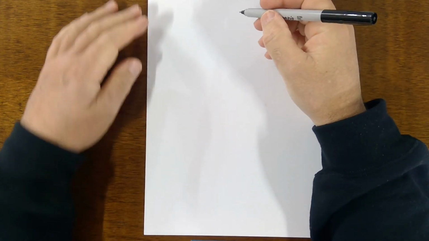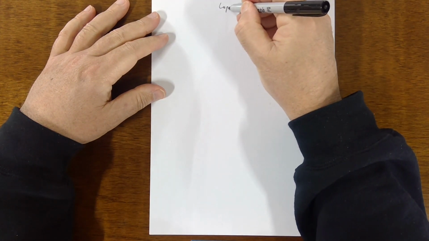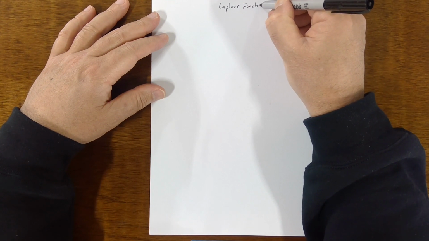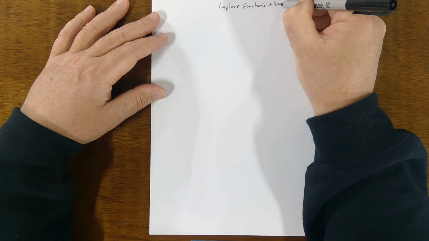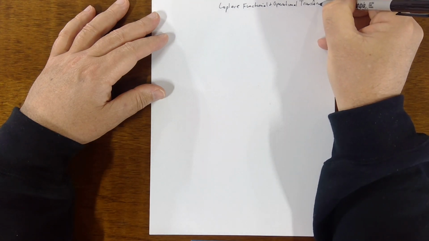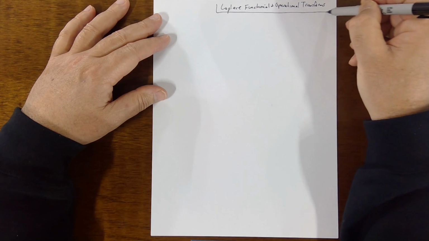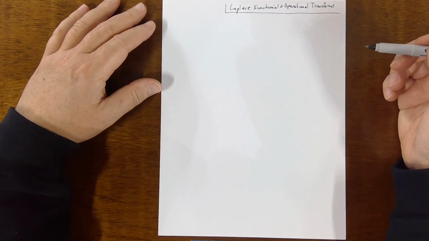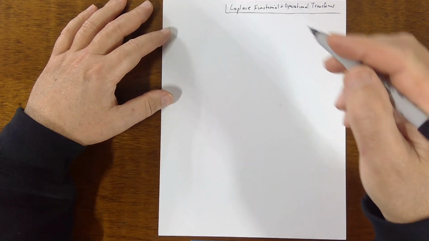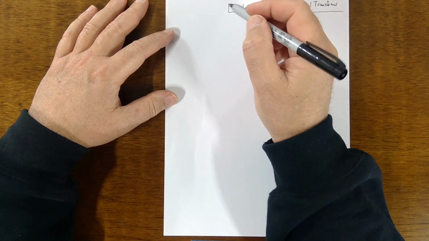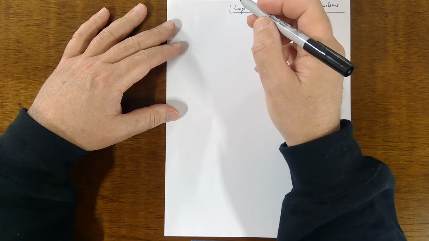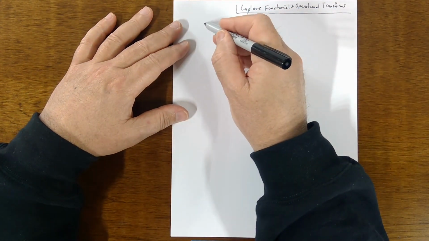This is Laplace functional and operational transforms. The point of this is just to get comfortable with Laplace. They can get pretty difficult, but mostly you're just going to pull stuff out of tables, but it's good to do a little bit of this stuff just to get comfortable.